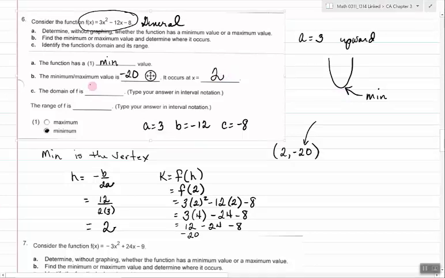The domain we know: negative infinity to positive infinity. And the range is from that bottom point, negative 20, up to positive infinity.